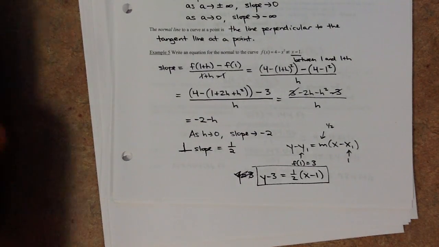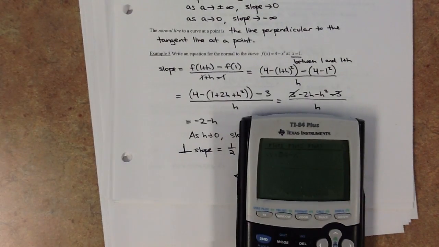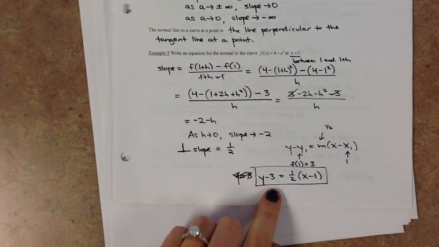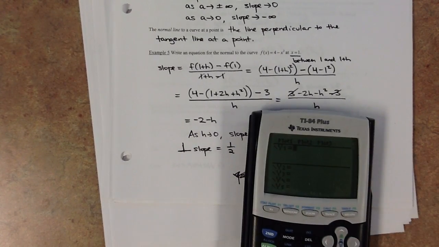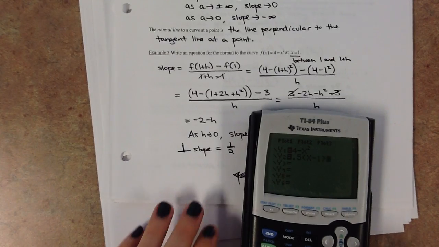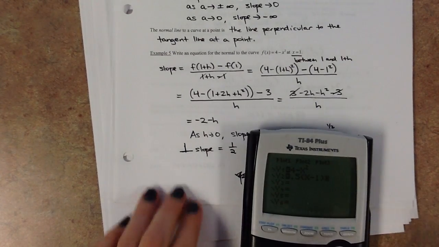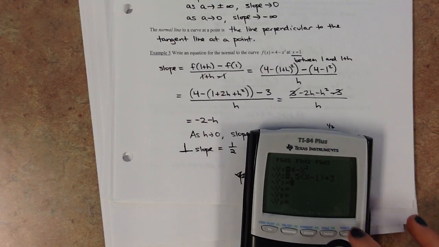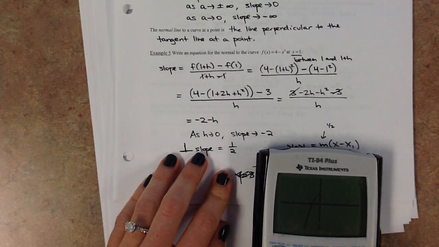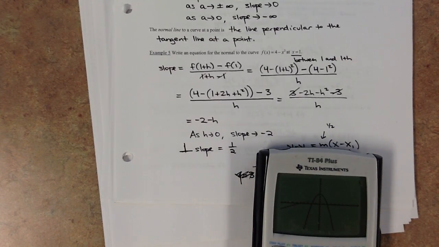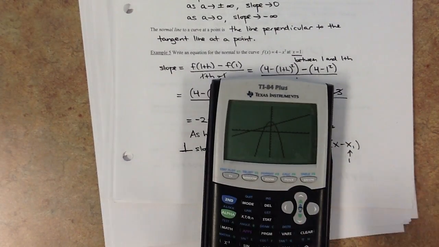So just really quickly again, let me show you what the normal line would look like. So to get the y by itself, just add 3. So 1/2, and then times the quantity x minus 1, and then you would again just add the 3 over to get y by itself. So here's the normal line. So what the normal line does is it runs right through that point, but instead of running right with the slope, it runs perpendicular to the slope.